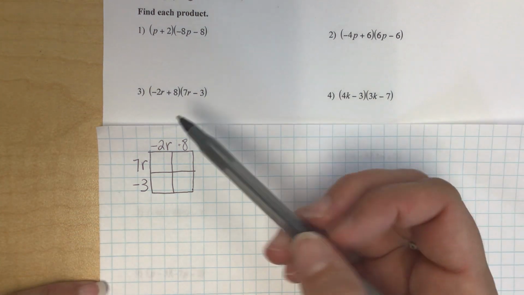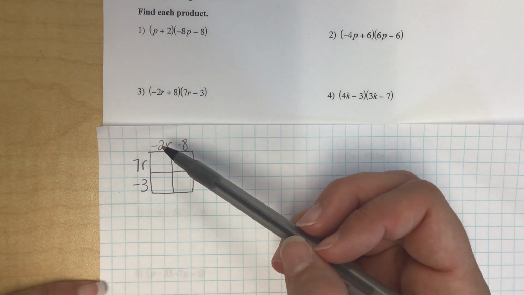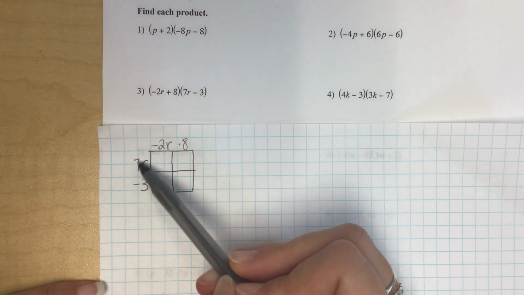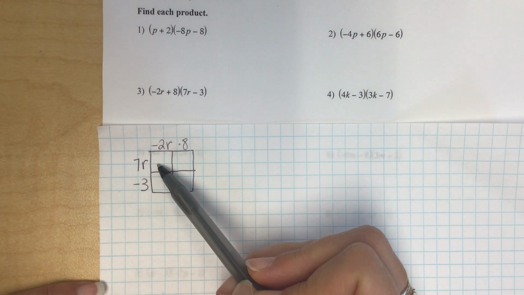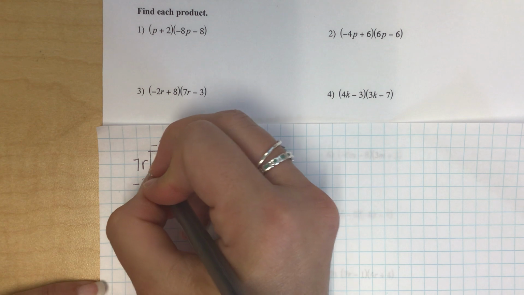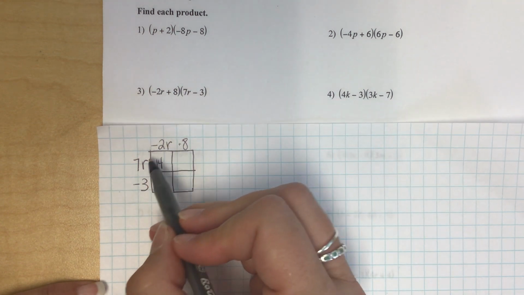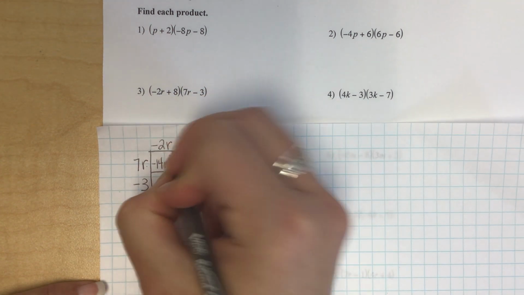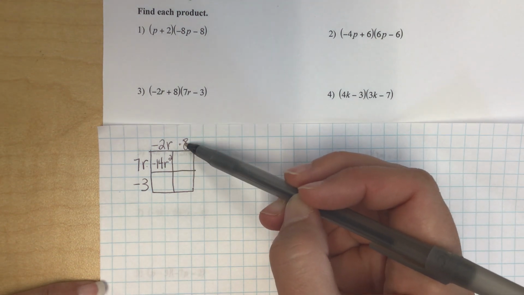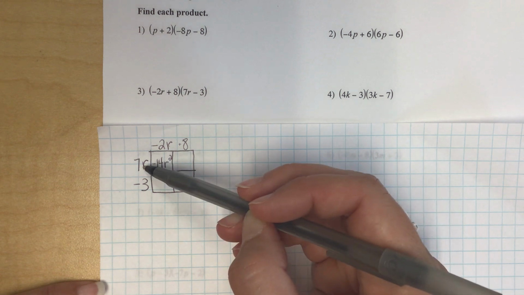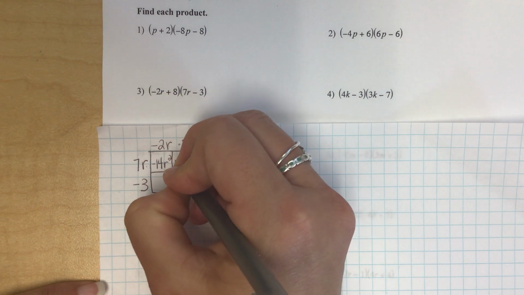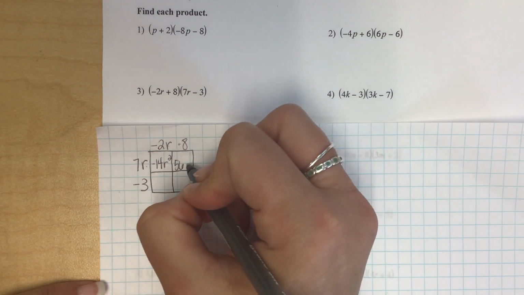Now what we're going to do is take the edge of each box, multiply those terms, and put the answer inside that box. So right here, I'm going to take this times this, and I'm going to put the answer right here in the first box. I start off by multiplying my numbers. Negative 2 times 7 gives me negative 14. R times R gives me R squared. Then we go over here. At the top of this box is 8. On the side of this box is 7R. So I'm taking 7 times 8, which is 56. And this is the only one that has an R, so I just put it with it.